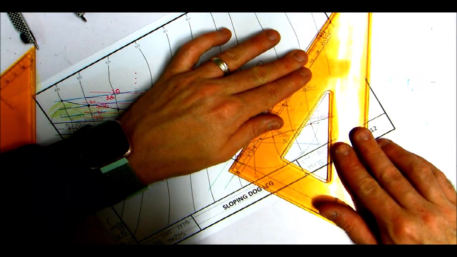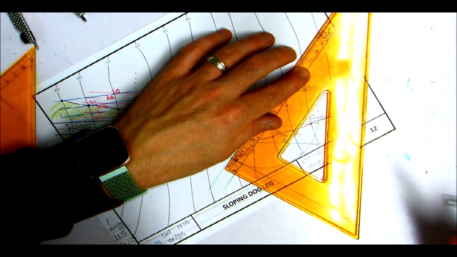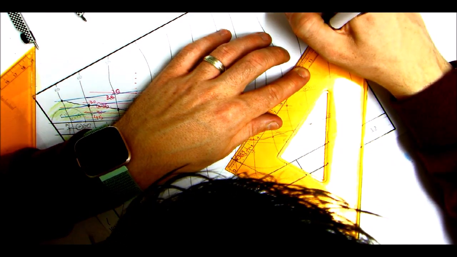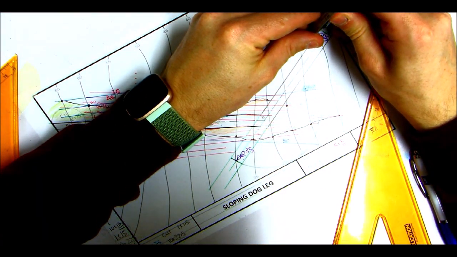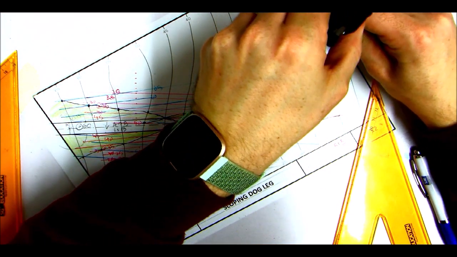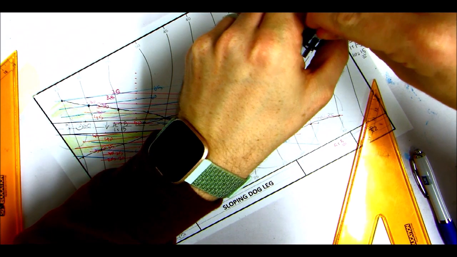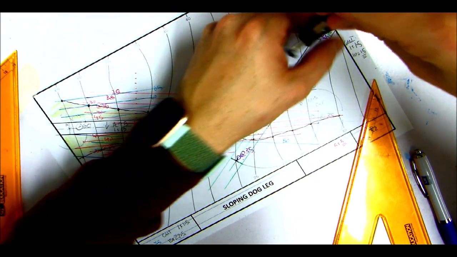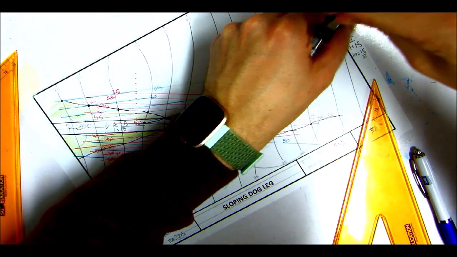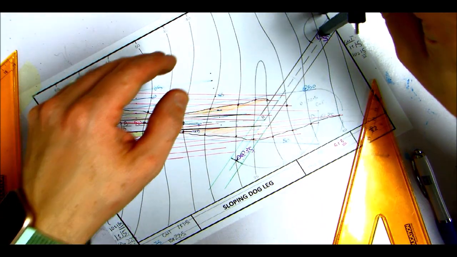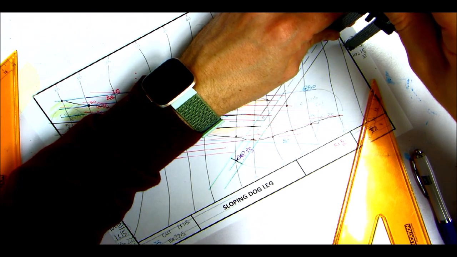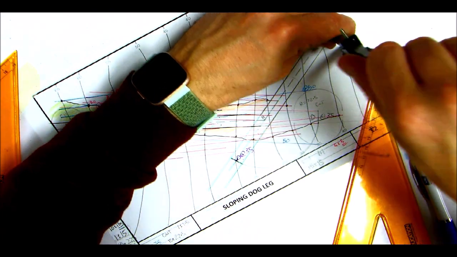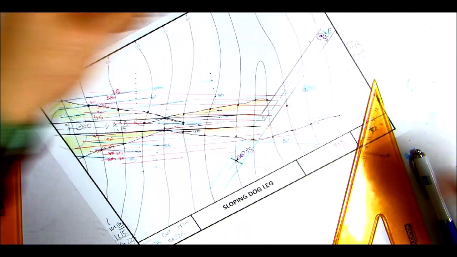So I'll step out 15. I'll create my arc or cone base, like so. I'll do the same on the opposite side of the road. And that is radius 15.